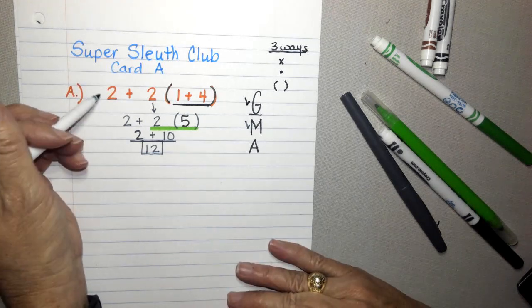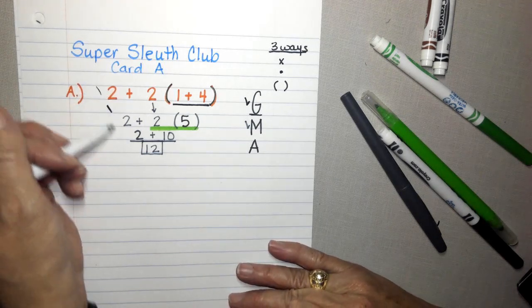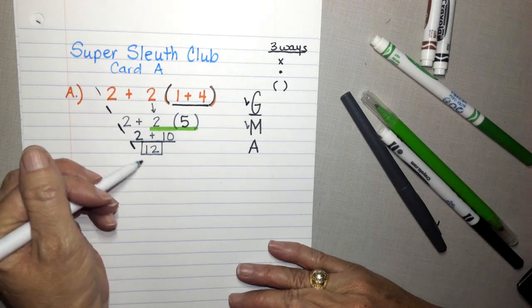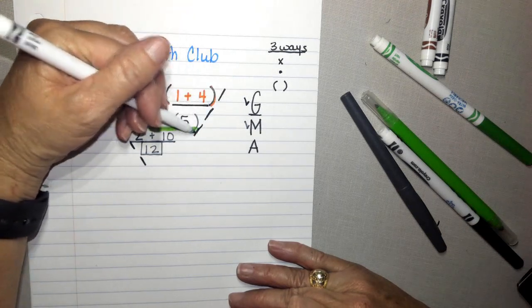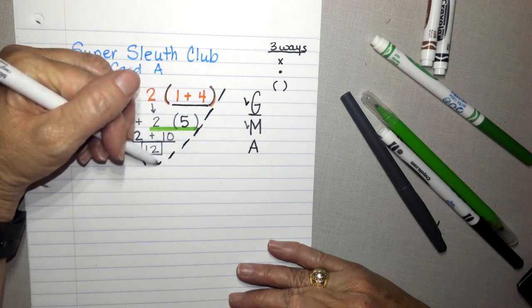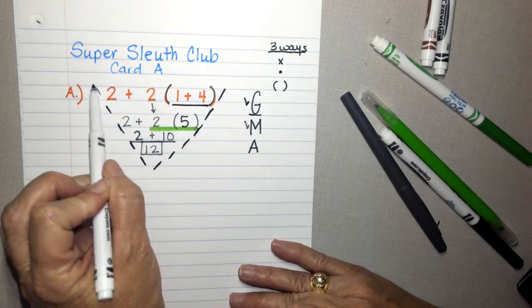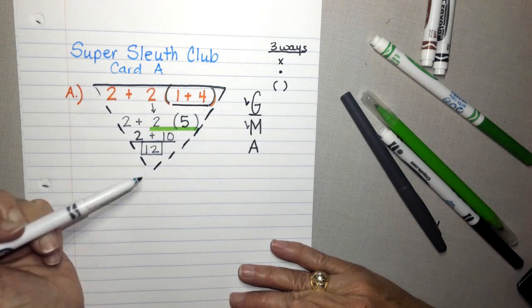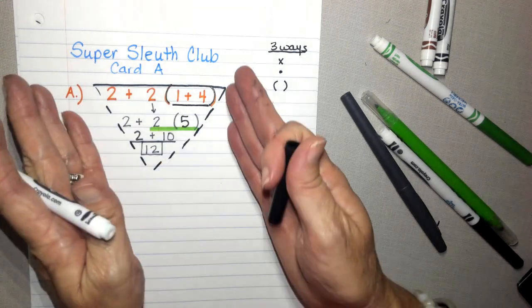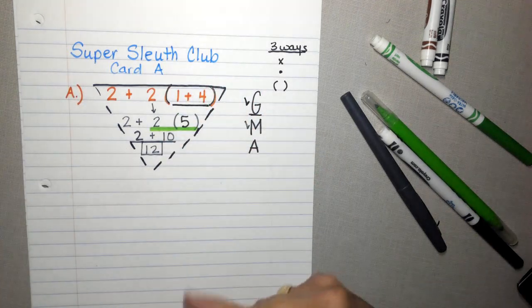And lastly, I want you to notice how this expression kind of looks like a piece of pizza. When you get done, your wide end that you started with should now look like an upside down triangle, because as we solve a step, that step disappears.